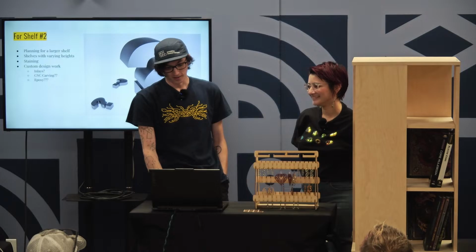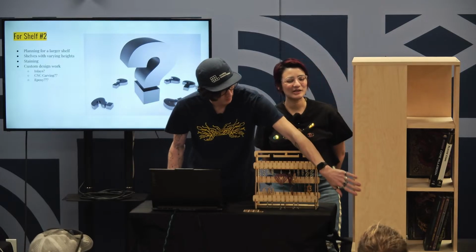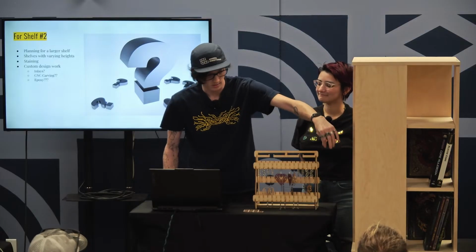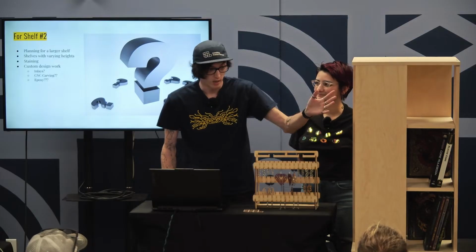But we've also been thinking about interesting things we could do to give these walls some character, either doing inlays or carves on the CNC, or epoxy if I wanted to go really crazy.